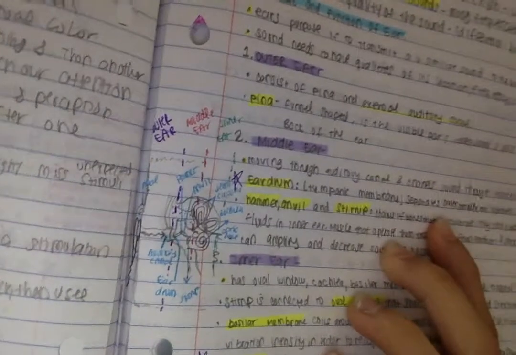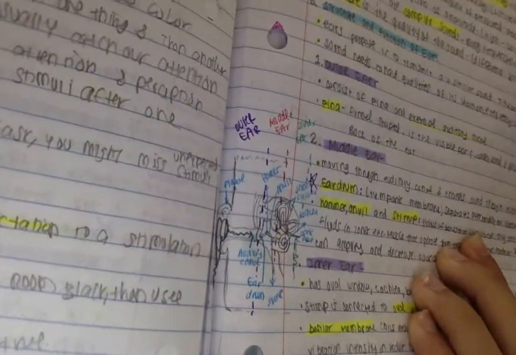Here's a visual representation of the whole ear structure. Okay. Then we have theories of hearing.